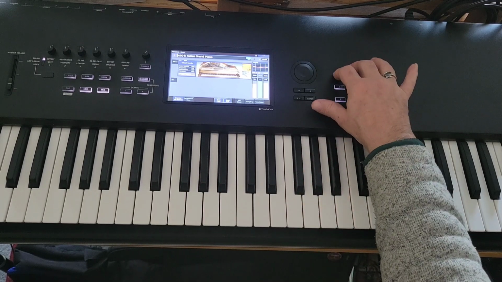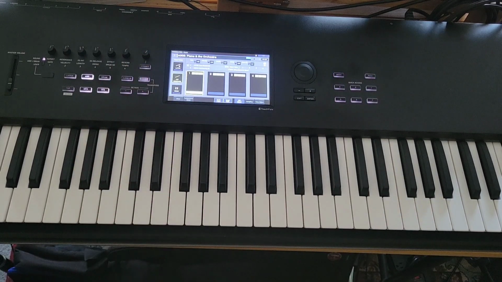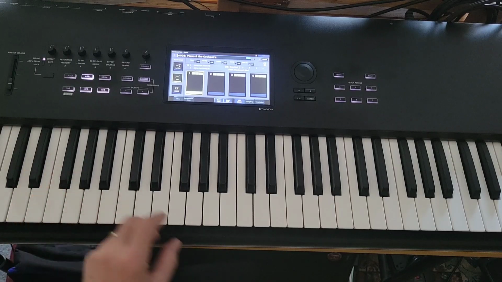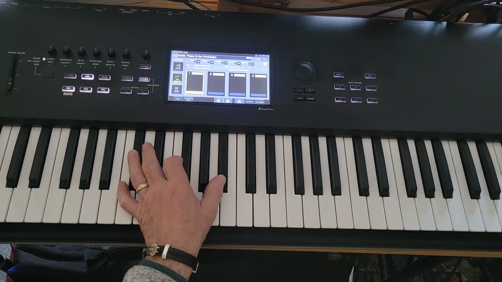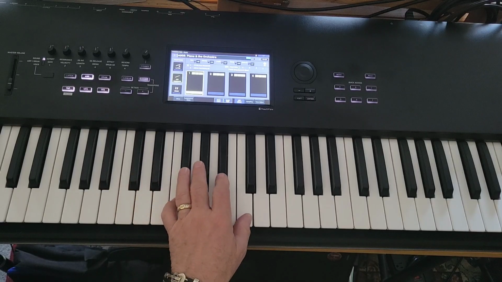That sounds really cool. If I do it, let's see, let's throw on this. This is a piano and orchestra patch in here. It's really fun. So we'll try this.